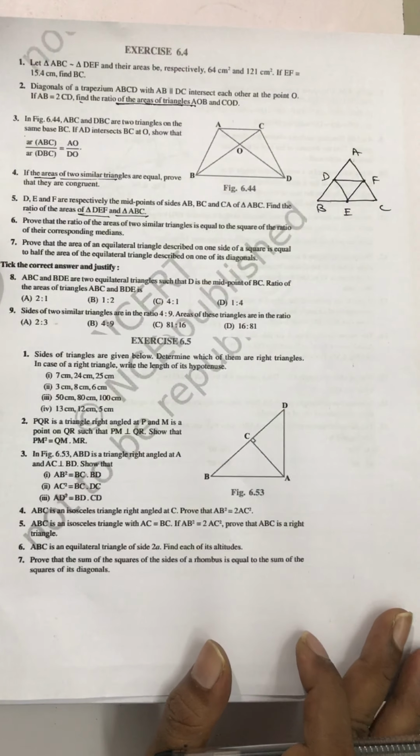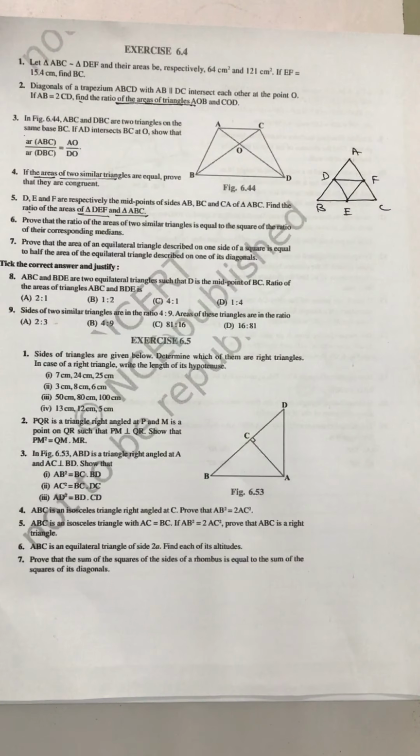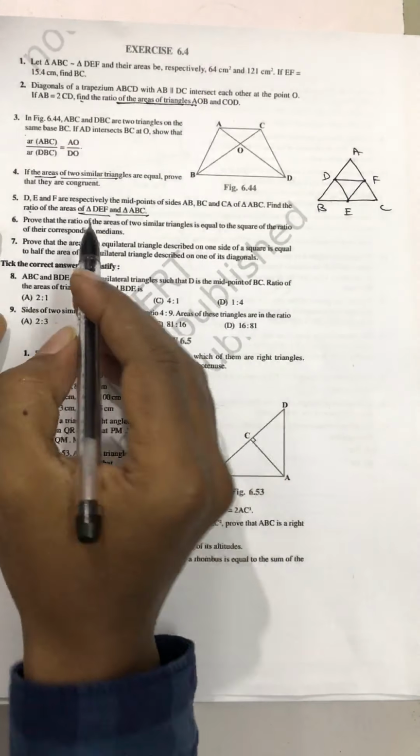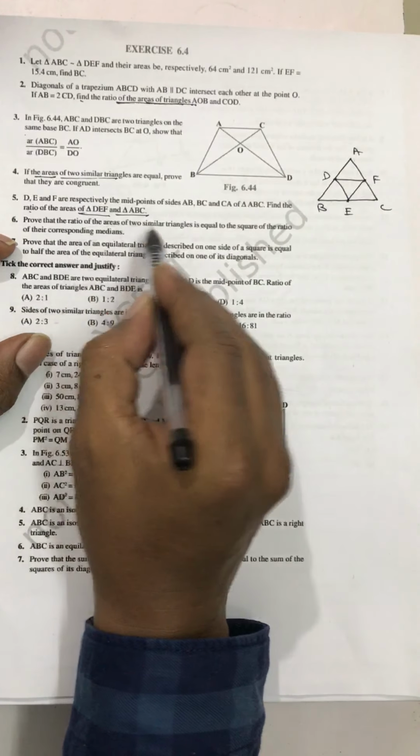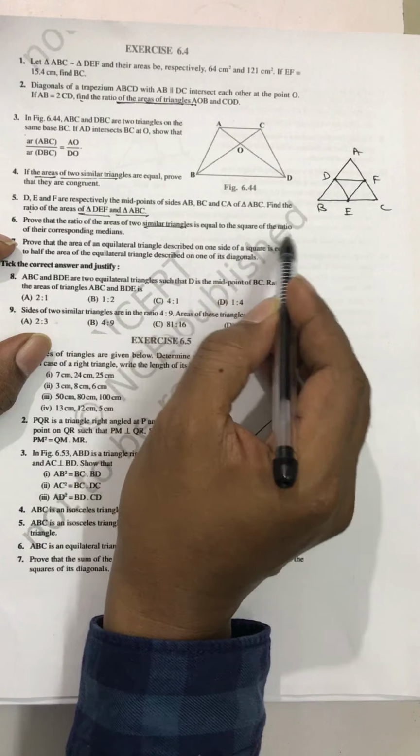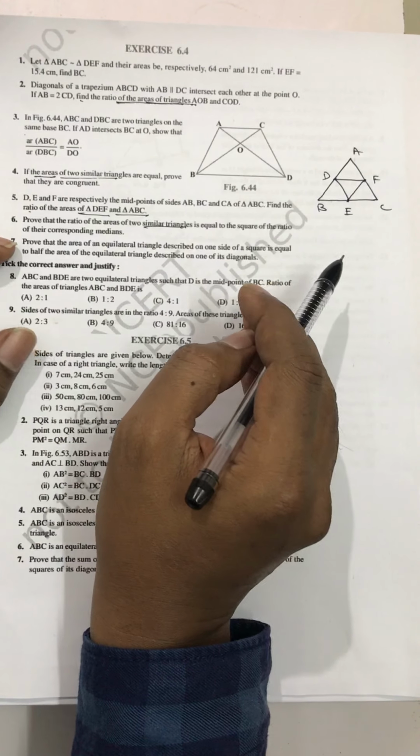Okay, my dear students, so let's start with question number 6 now. What is question number 6 asking us to do? See, question number 6: prove that the ratio of areas of two similar triangles is equal to the square of the ratio of their corresponding medians.